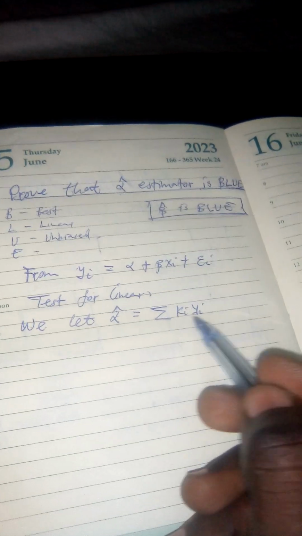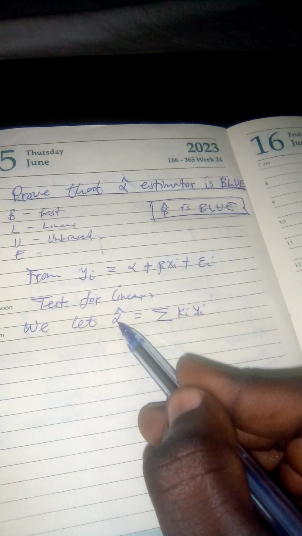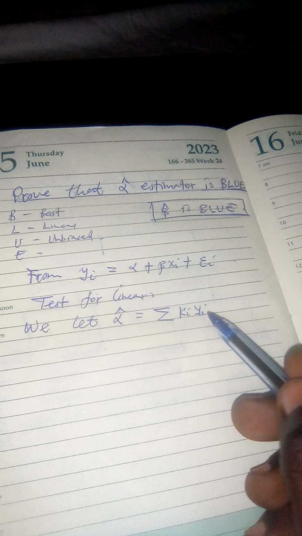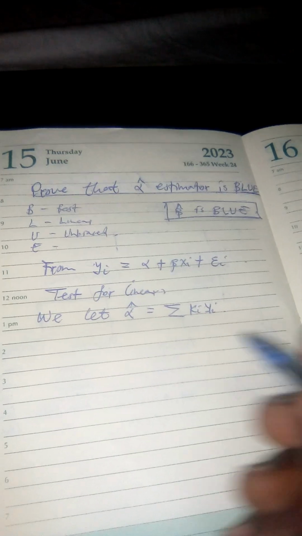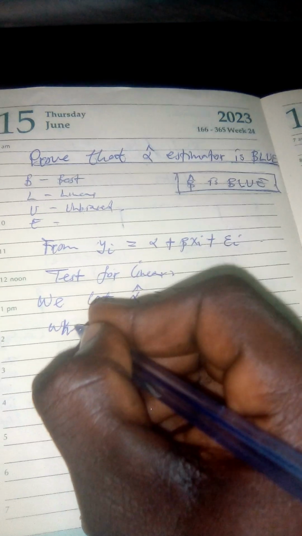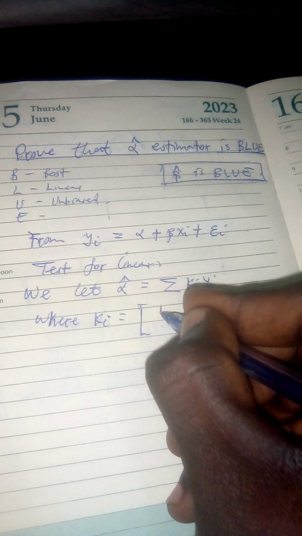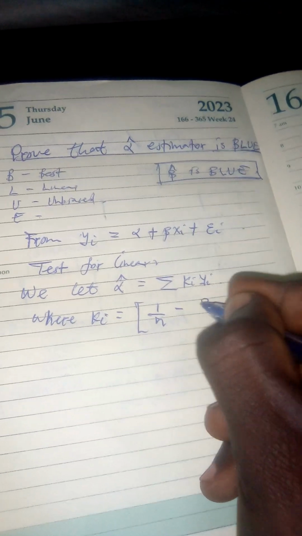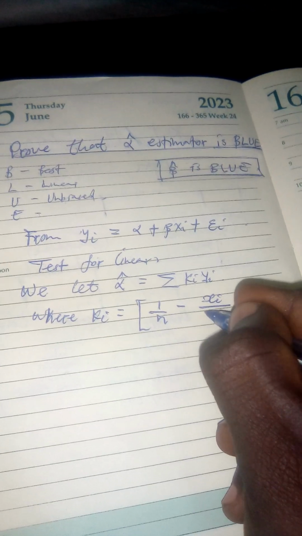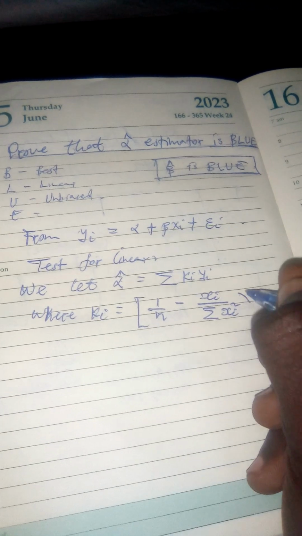This is an indication of linearity, whereby this estimator, alpha hat, is a linear function of the variable y. So let's define our ki, where ki is the same as 1 over n minus small xi over the summation of small xi squared times x bar.